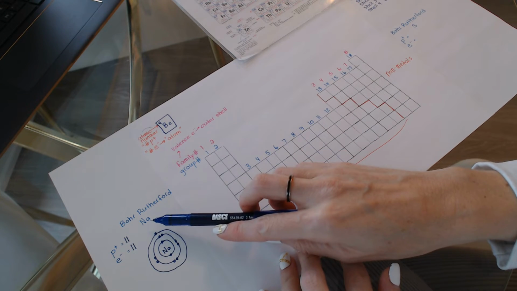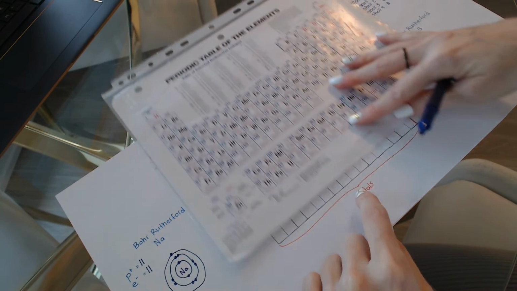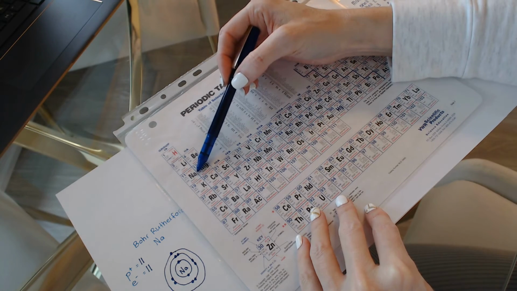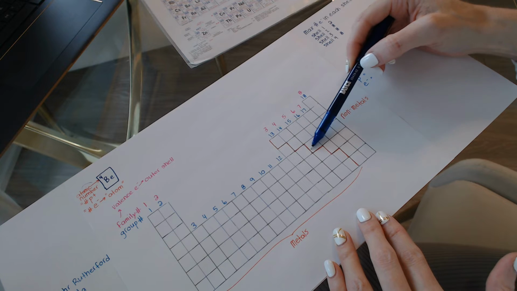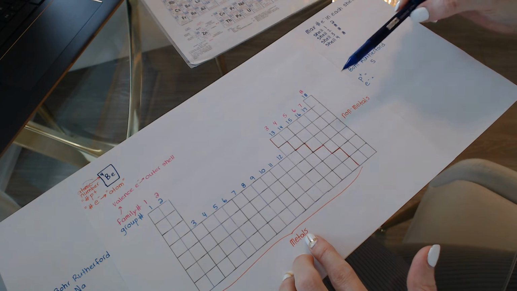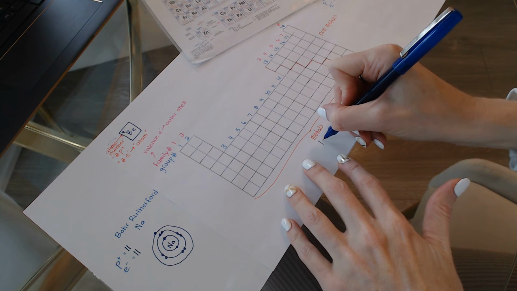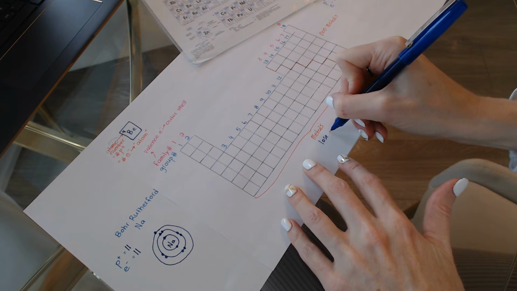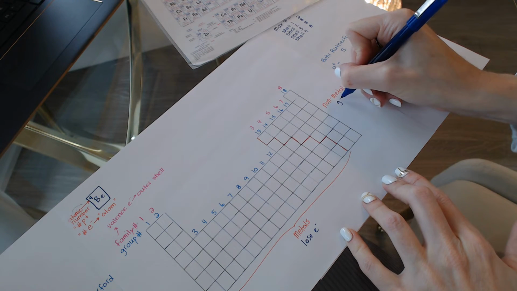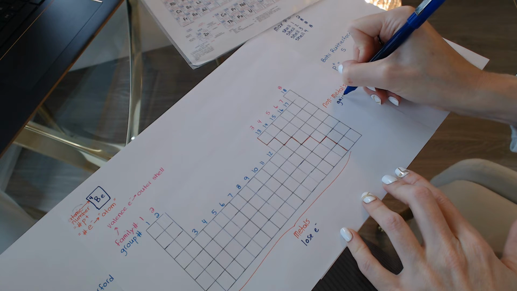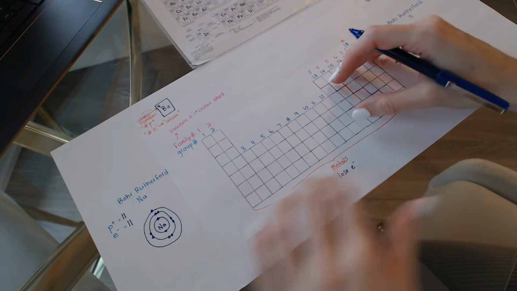If I know that sodium is a metal, because if I look at this periodic table, it is here, so this is definitely a metal. And then I've drawn in our staircase, and that separates the metals from the non-metals. So metals always want to lose electrons, and then non-metals always want to gain. We're going to go over why non-metals gain once we're done with sodium.